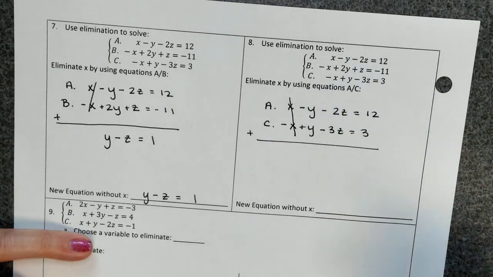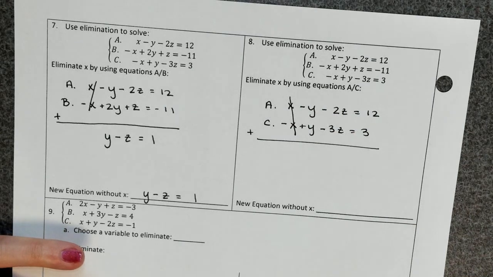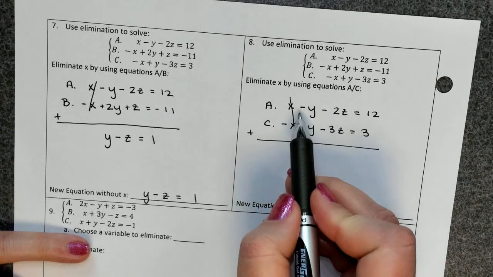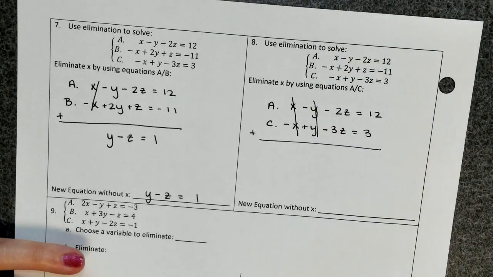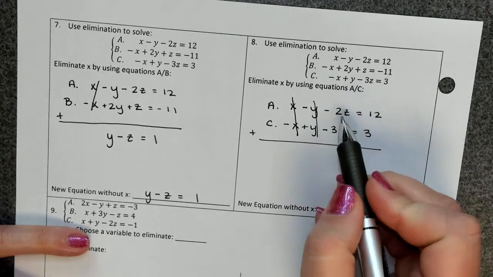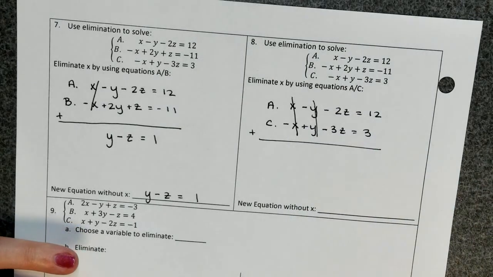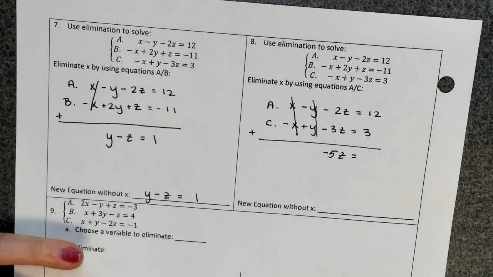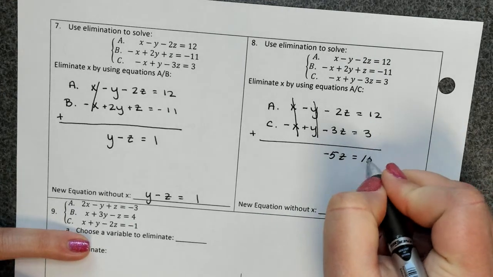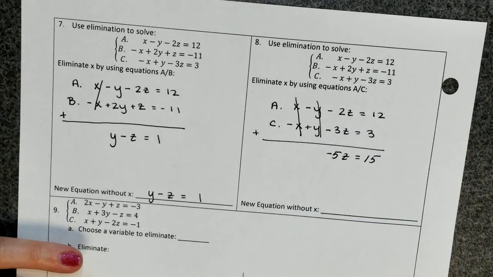Okay? X's will cancel. How many y's are we left with? How many y's are there then? 2 y's? What's negative 1 plus 1? They cancel also. It's okay if more than one variable eliminates. It actually works pretty nicely that way. Negative 2z and negative 3z make what? Negative 5z equals 12 and 3? 15. Since in this case we only have one variable, finish solving.